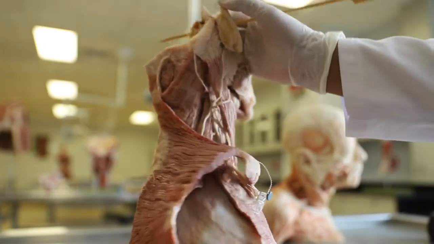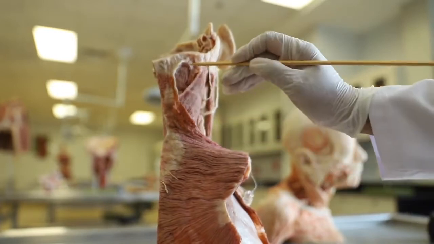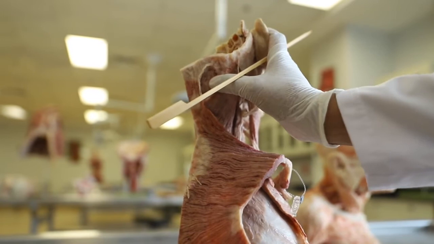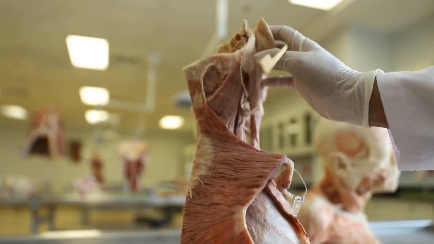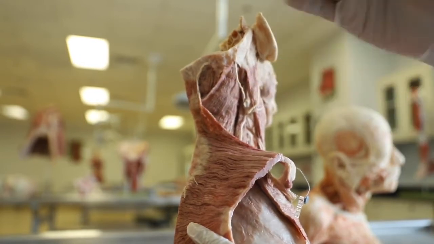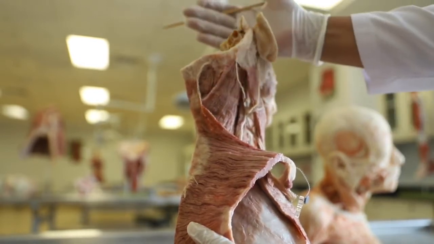Again, from posterior, the vertical fibers here are for semispinalis capitis and then splenius capitis. Both of them, capitis, means related to the skull.